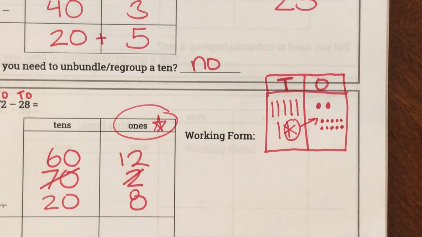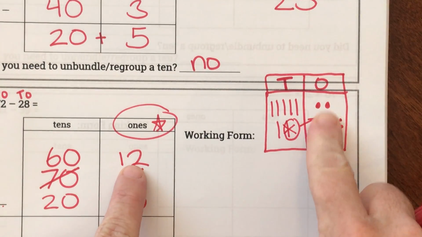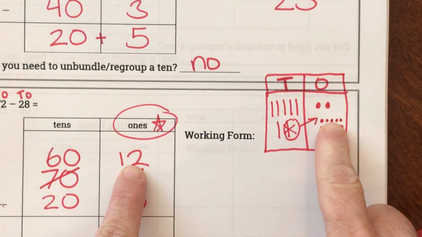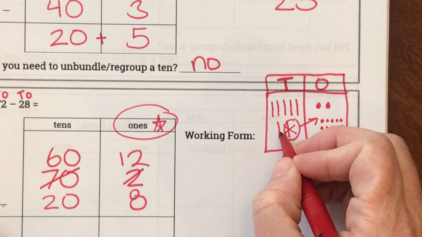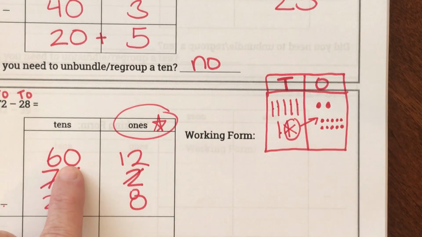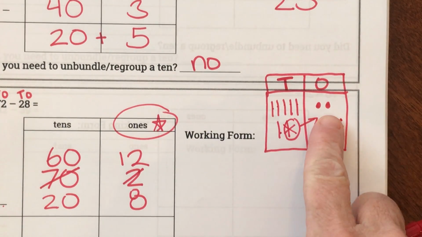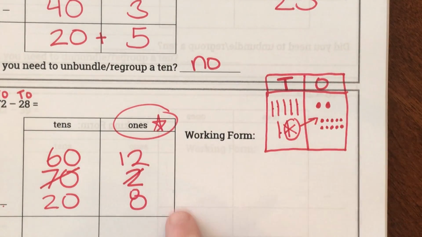So do you see how I end up with 12 ones and how many tens? I have 1, 2, 3, 4, 5, 6 tens, which is 60. So I'm ending up with the same thing. I'm just not drawing pictures this time, okay?